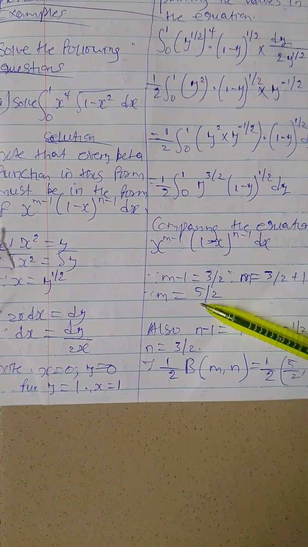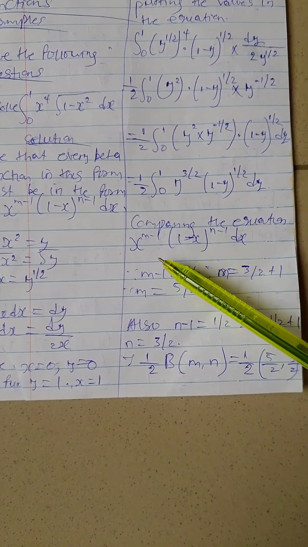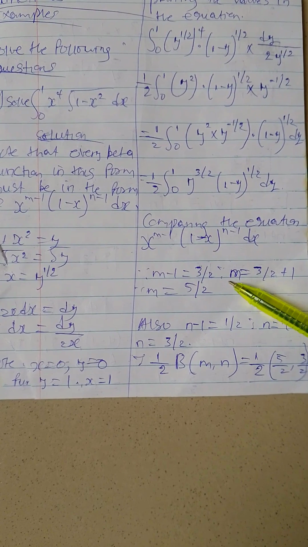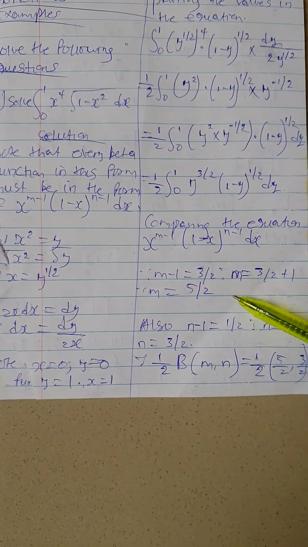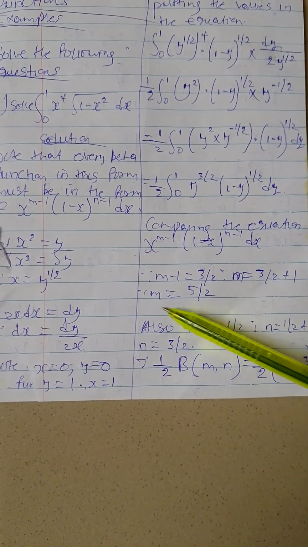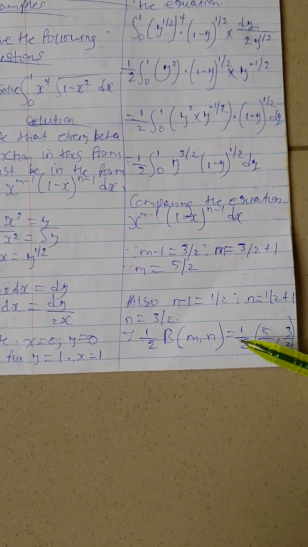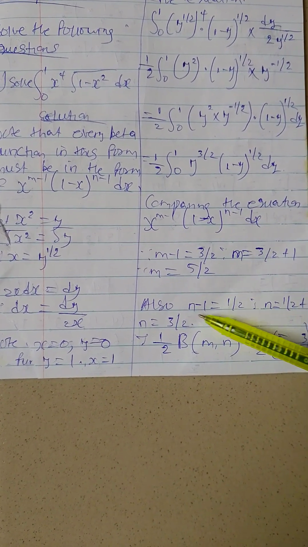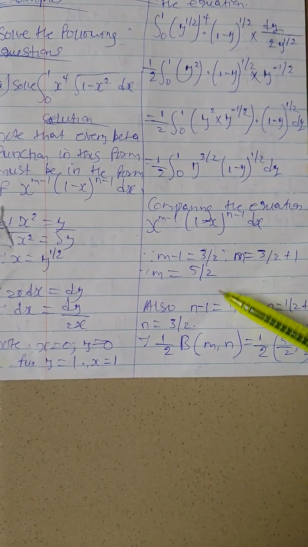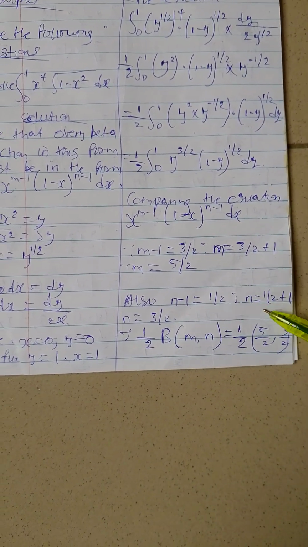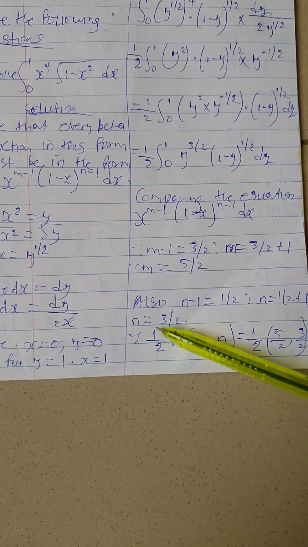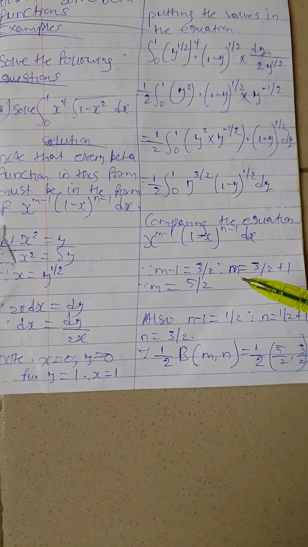So comparing both equations, m minus 1 is equal to 3/2, so m is equal to 3/2 plus 1, which gives m equals 5/2. Also, n minus 1 is equal to 1/2, so n is equal to 1/2 plus 1. That will give you 3/2.